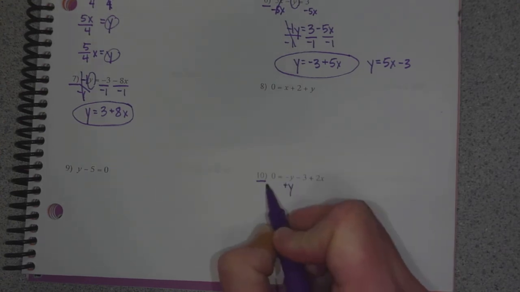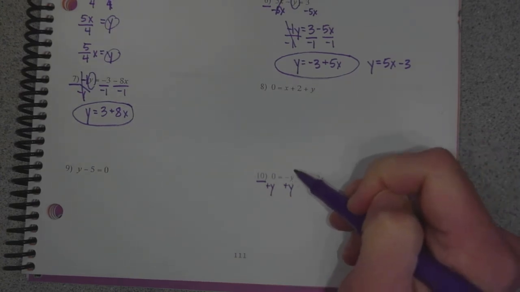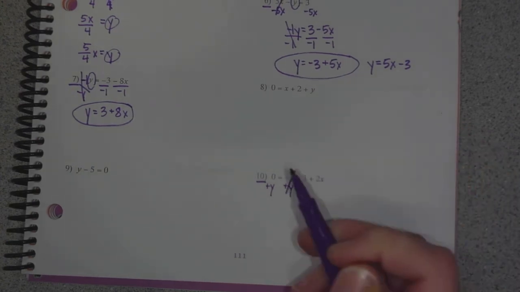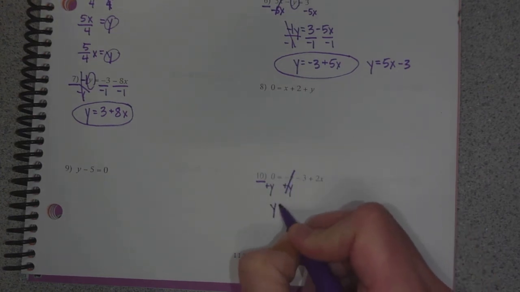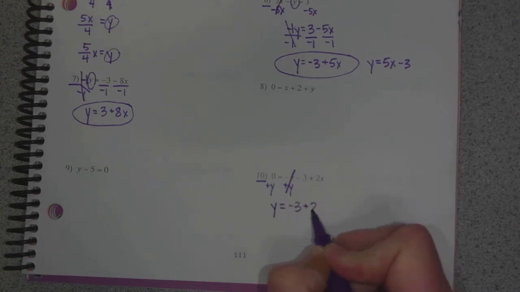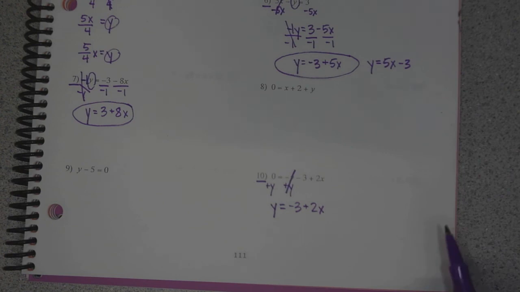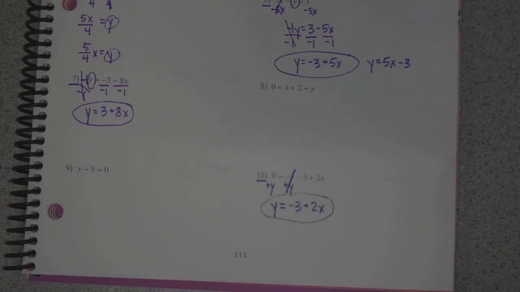And what we do to one side, we have to do to the other. So this plus y here cancels it here and gets rid of it from the right side. And then what is 0 plus y? Well, that's just going to give us y. So now we have y equals, and it looks like we have negative 3 plus 2x. Okay, and then you're done because that y is by itself. And then that's all you've got to do.